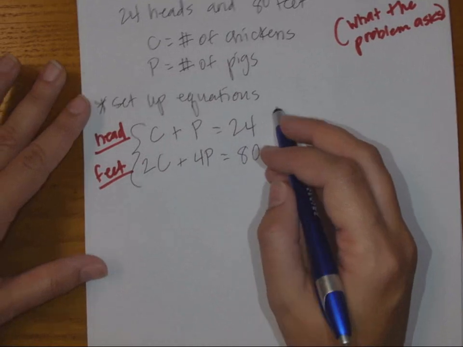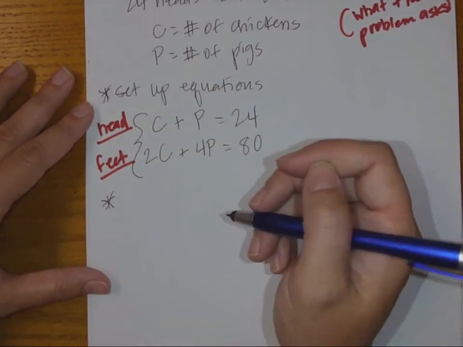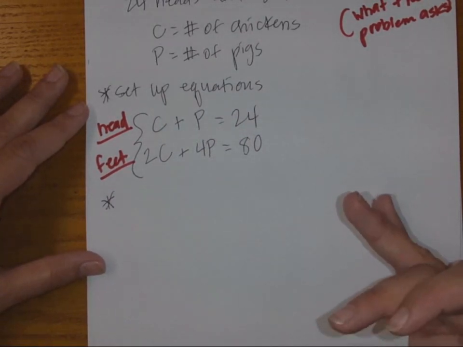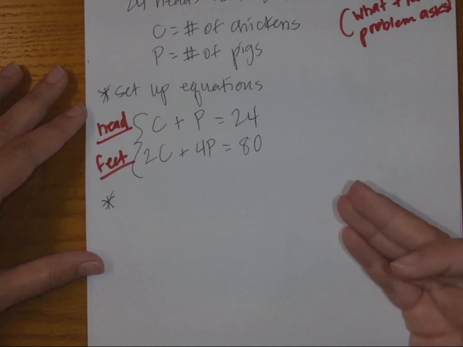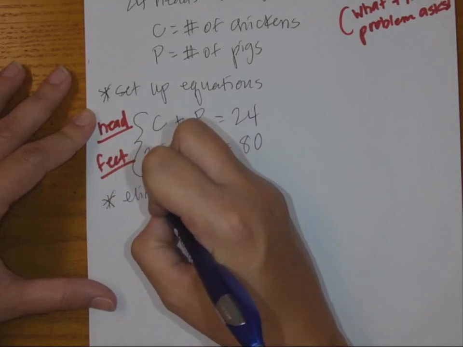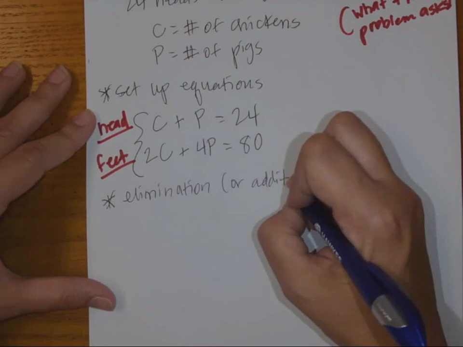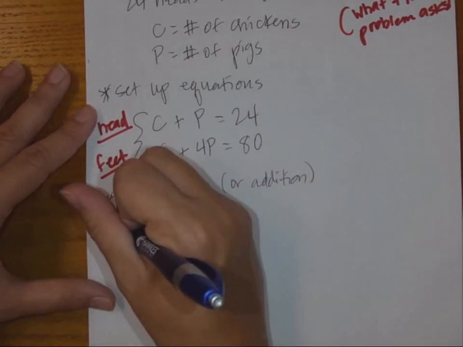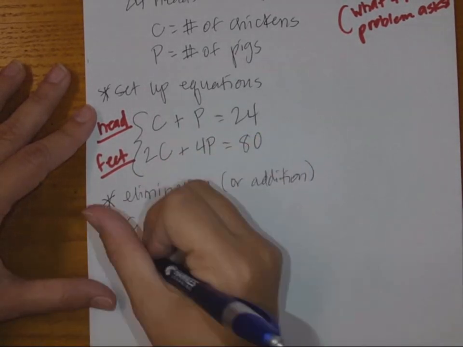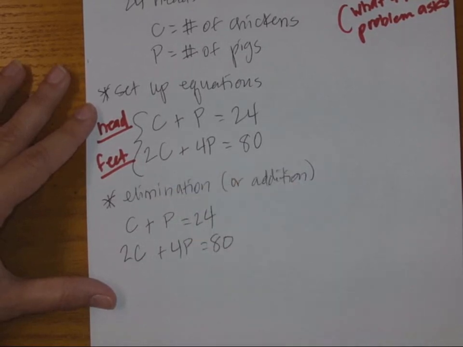So after I set up the equations, my next step would be to solve the equations. And there are 3 methods of solving systems of equations. You can solve by graphing, you can solve by substitution, or you can solve by elimination or addition. These are kind of set up for the elimination method. So we are going to use that method here. Okay, so my two equations, C plus P equals 24, 2C plus 4P equals 80.